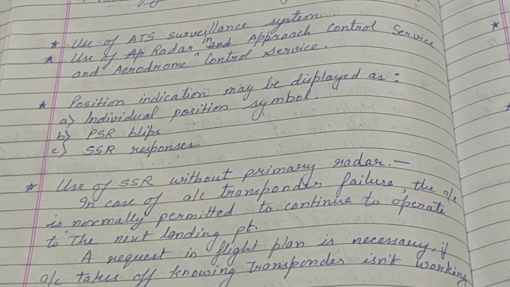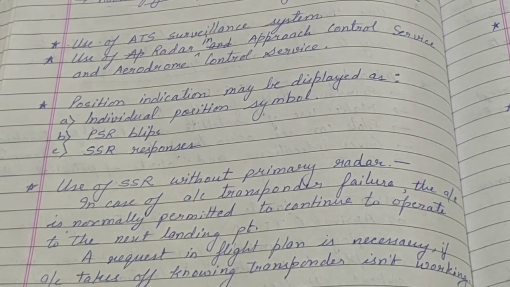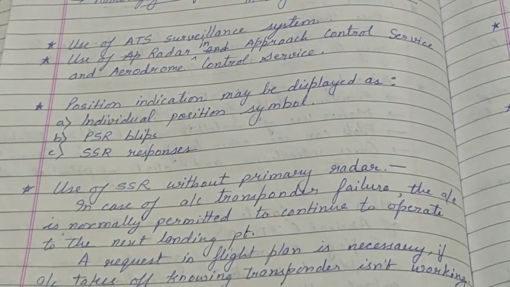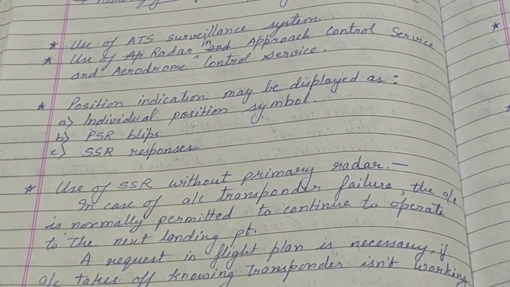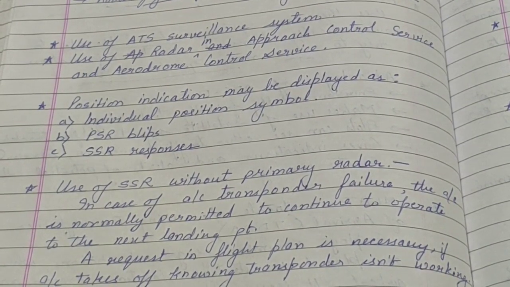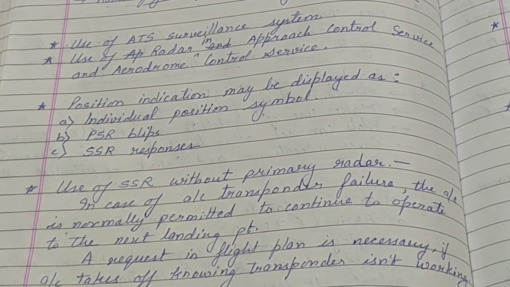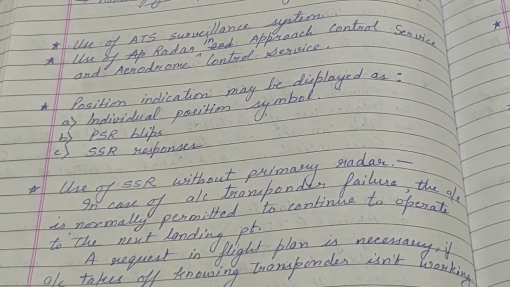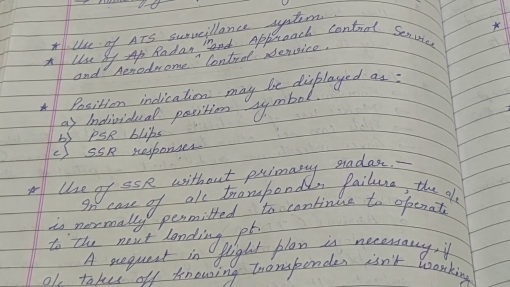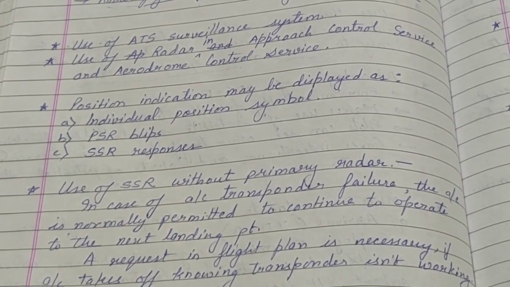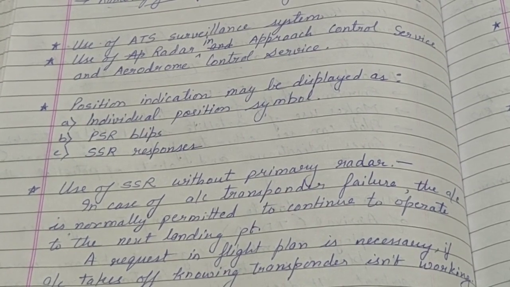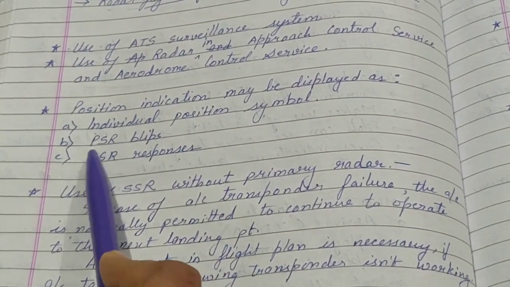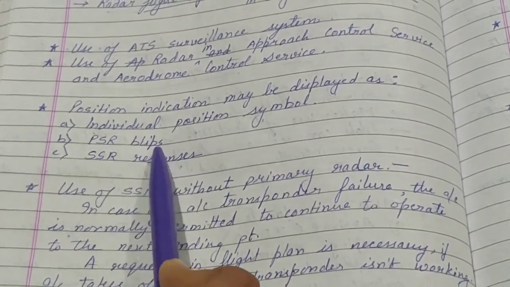Position indication may be displayed, first, as an individual position symbol. Second is PSR blips and SSR responses. So what are these things? These are certain signals which are used to identify the aircraft, their position and what aircraft they are in the airspace, because there's a lot of traffic and their identification is important. So these are helpful. If you are working with the PSR, then PSR blips will be there.